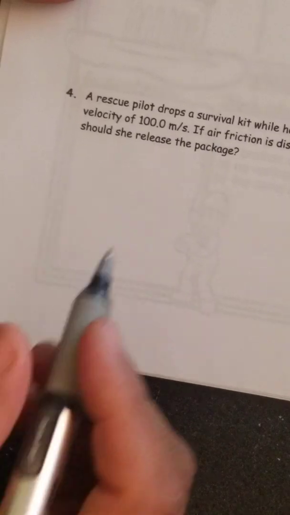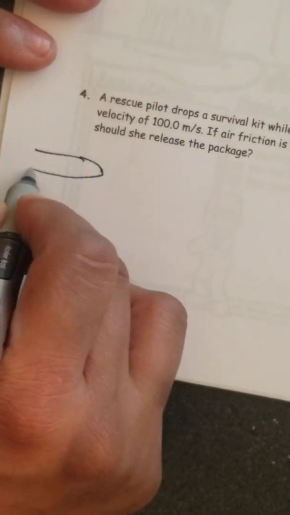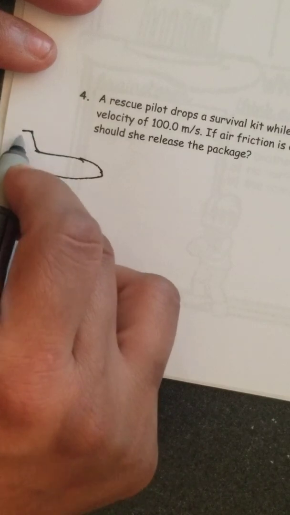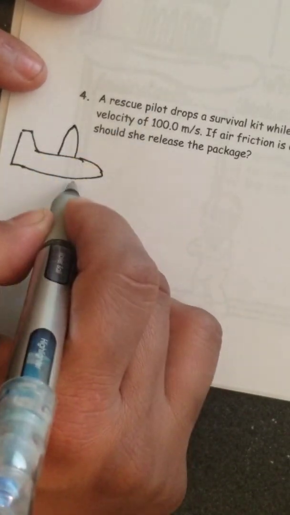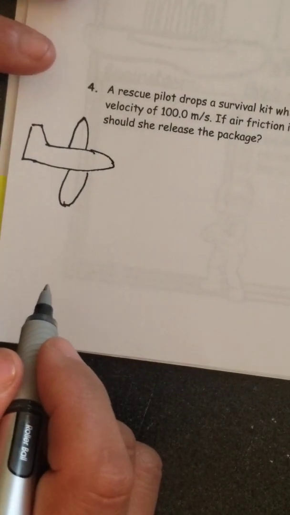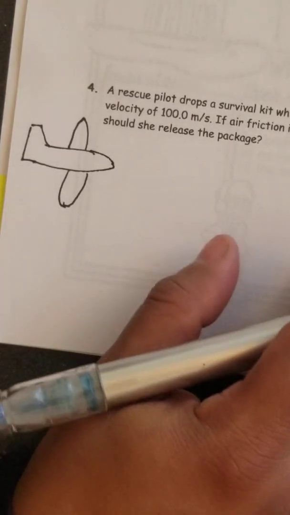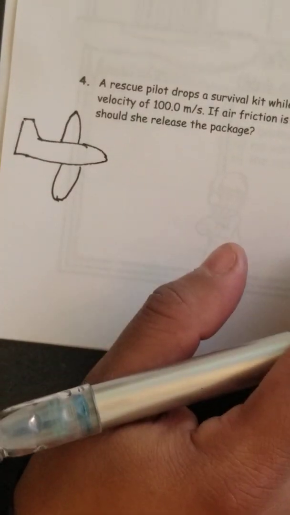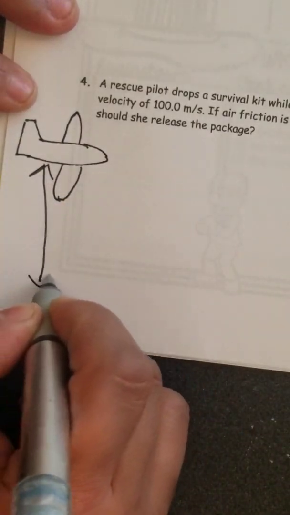What do you do? Step one, you're going to draw it. So here's my airplane. There it is. Let's go ahead and draw the components that go along with this. Well, they told me that my airplane is above the ground. How far above?